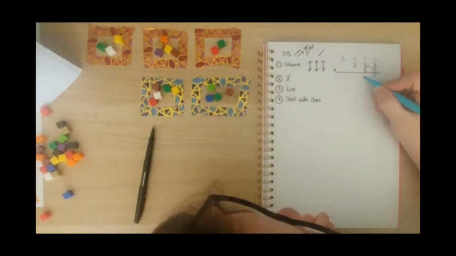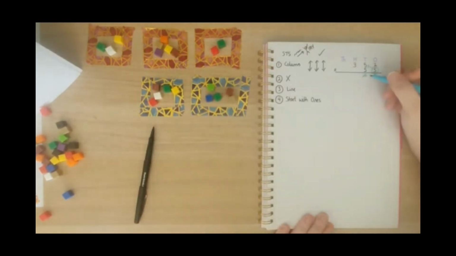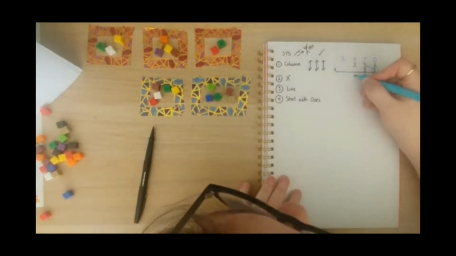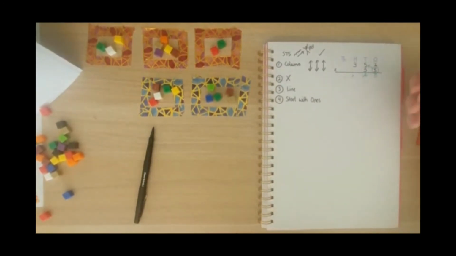But we have to add the carried. So it's 25, add the 1 left over. 25 add 1 is 26. So I'm going to put my 6 there because I can only have one number in one column. I'm going to cross out my carried over because I added that to get the 26. And I'm going to carry over my 2 into my hundreds column and writing it very small again so that I know that I'm carrying on.